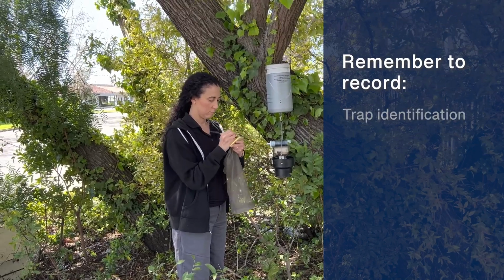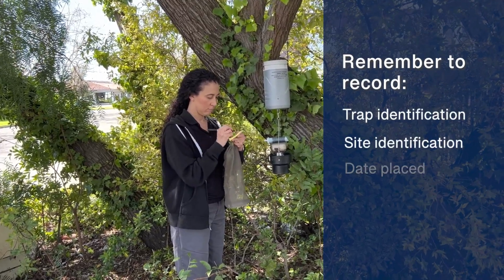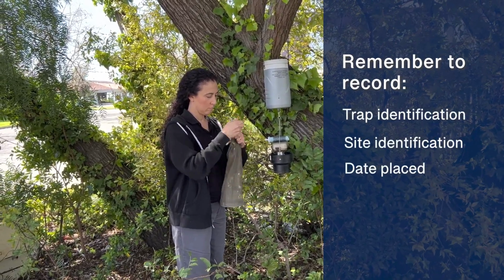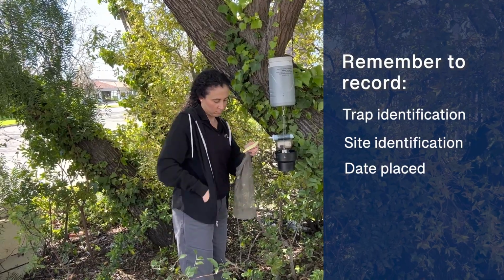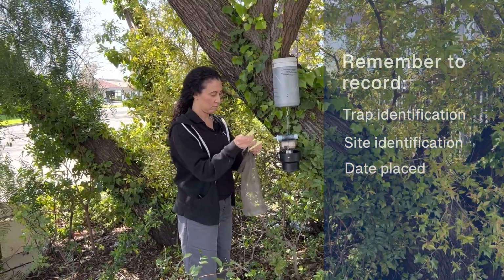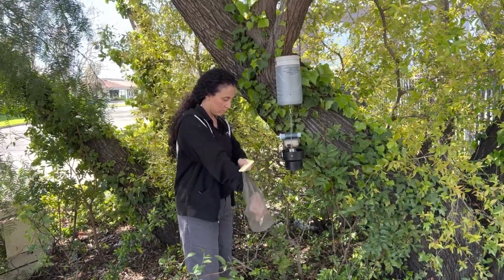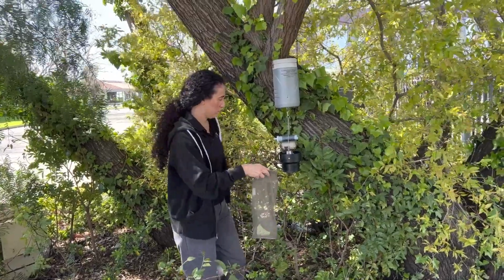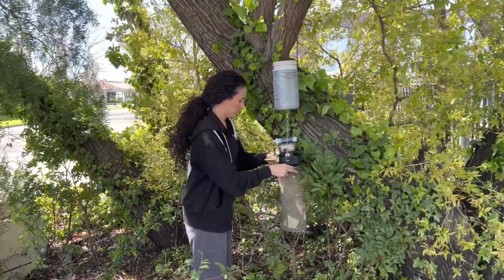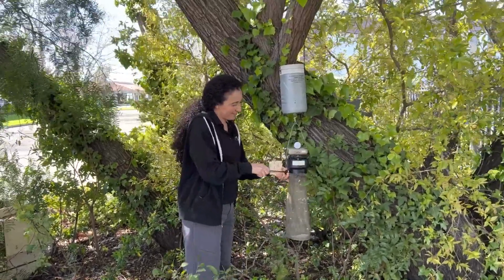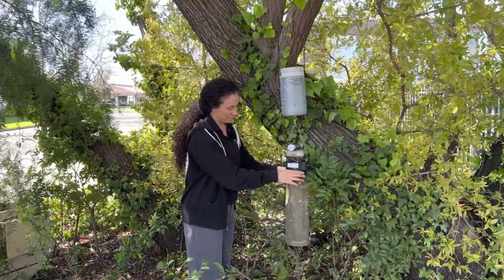Remember to record the ID for the trap and site as well as the date it was placed. You can place this on a tag inside the collection container. Or for traps that are operated routinely, it can also work to label the outside of the collection container if it has sturdy walls to which tape can be applied. Attach the collection container to the trap body and ensure it is secure.